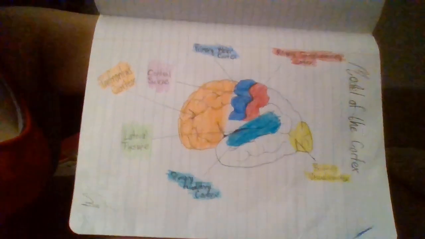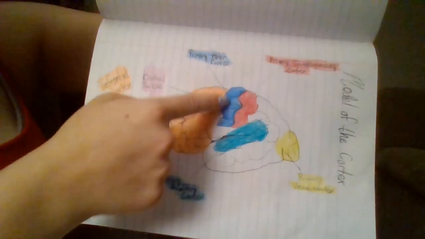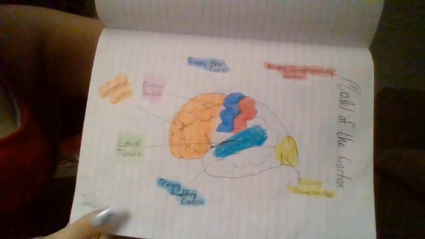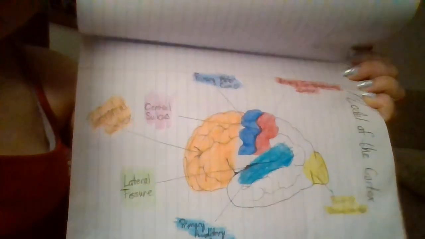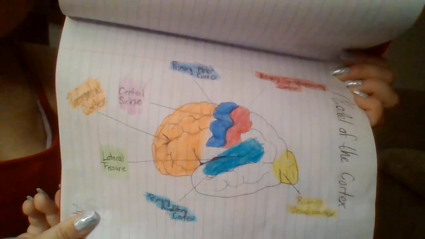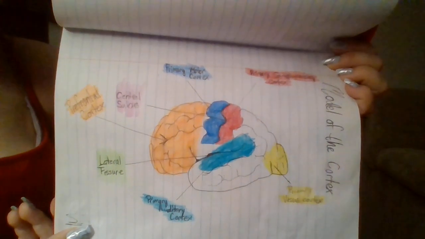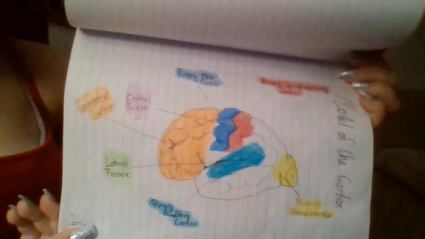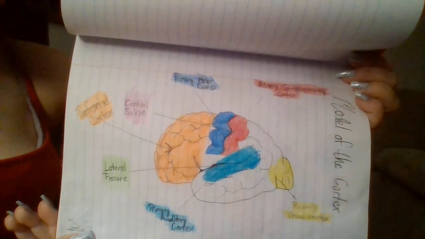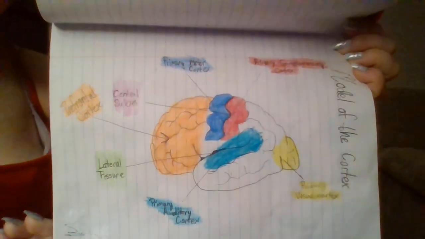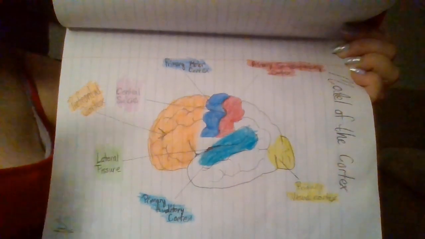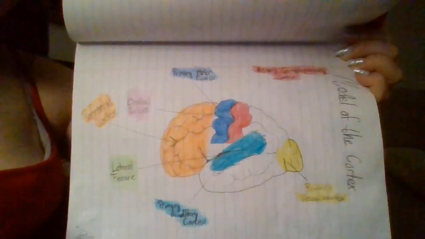Then we have the primary motor cortex, which is this blue on this side. This is the brain region crucial for executing voluntary movements. It's considered the main source of neurons in the corticospinal tract. I just messed that up. Which sends signals down to the spinal cord to control muscle movement, the primary motor cortex.